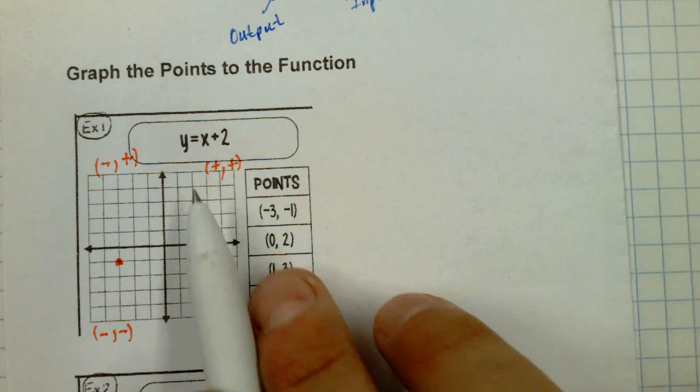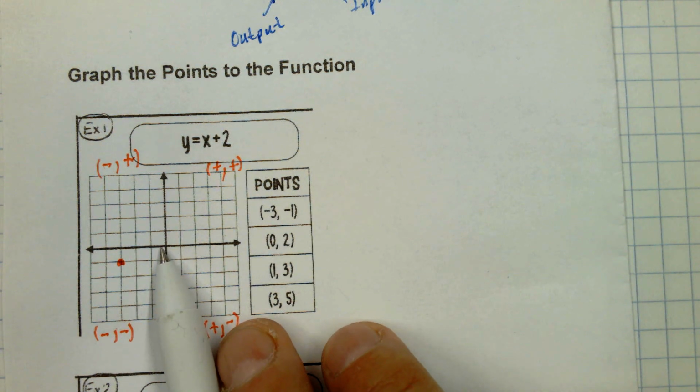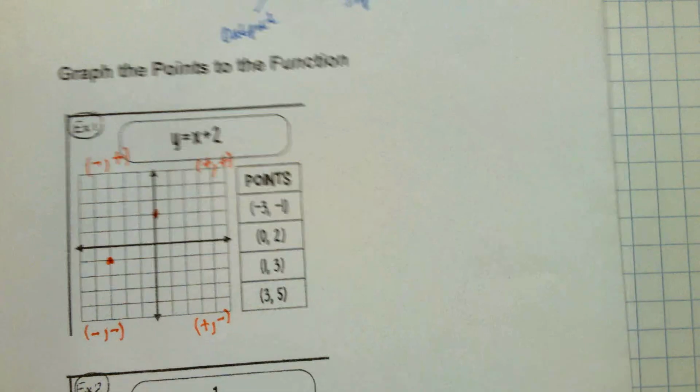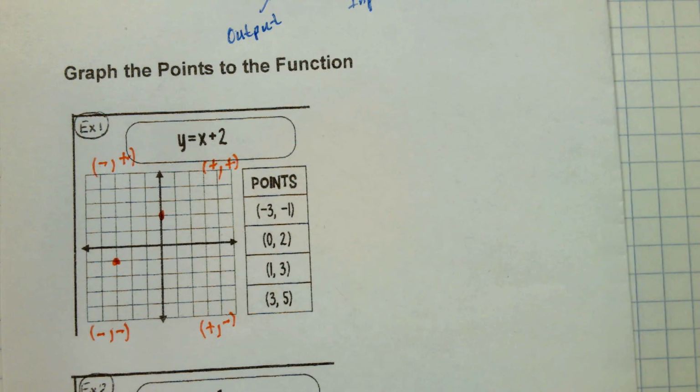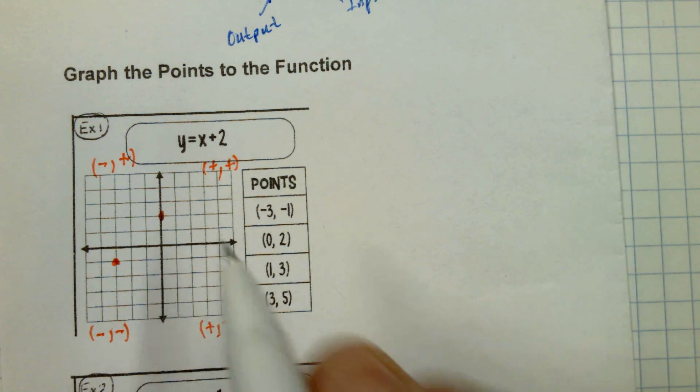Then we have 0, 2. 0 for x means you don't go right or left. You stay put. You stay at 0. And then 2 for y means you go up 2. There's my second point. Then I have 1, 3. So 1, 3 means you go 1 to the right, 3 up. 1, 2, 3.